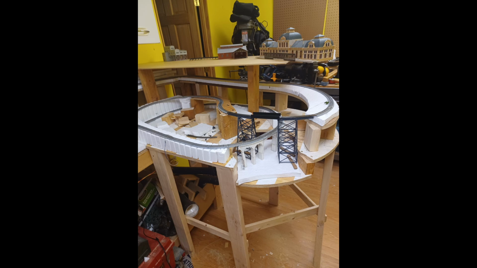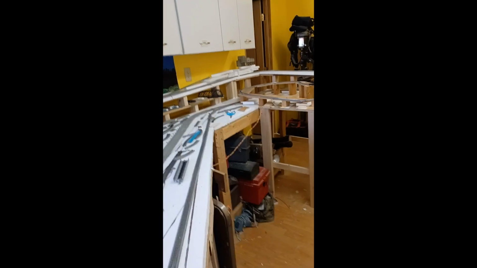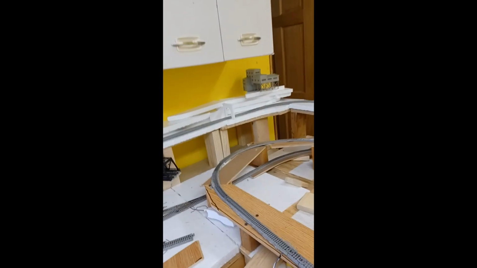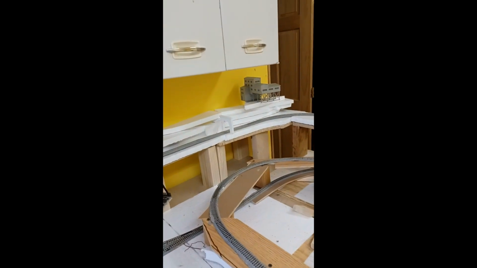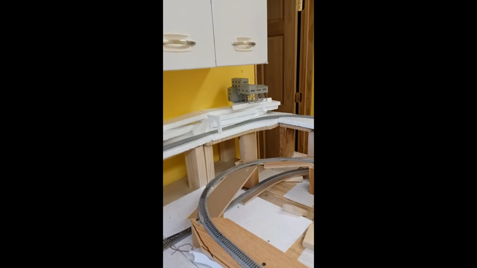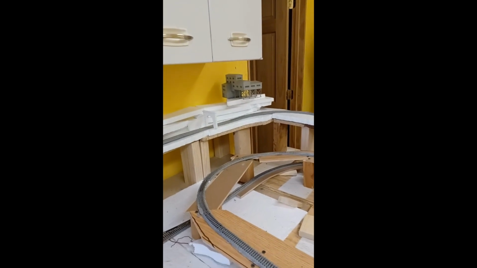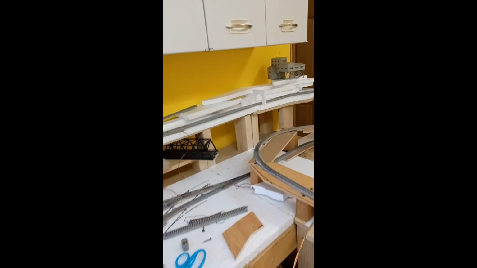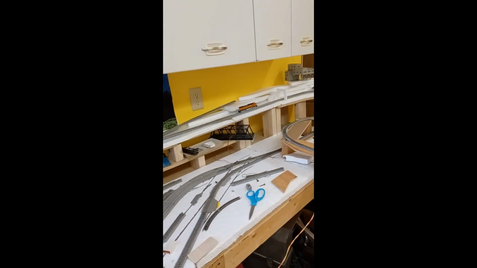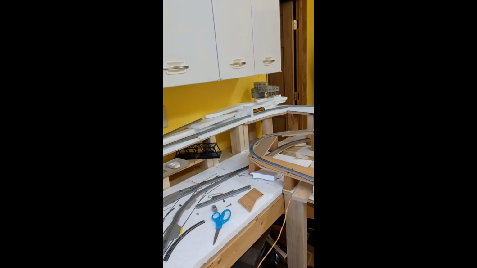So I've had to do some changes. Of course, that's what this is all about. It's all about change, right? You come up with a plan and then you change it. So I've now decided that the coal mine is going to be down below the top of the mountain, and so here's where the coal mine is going to be, and this I think is going to be doable.